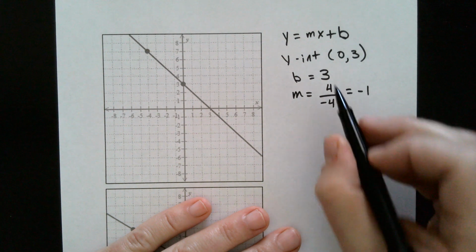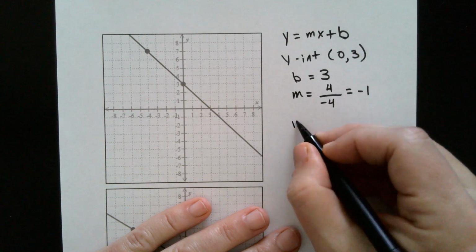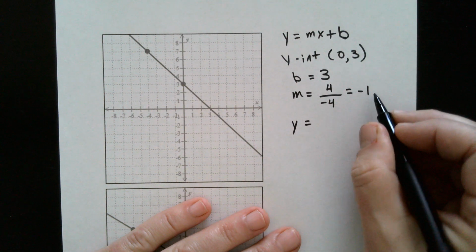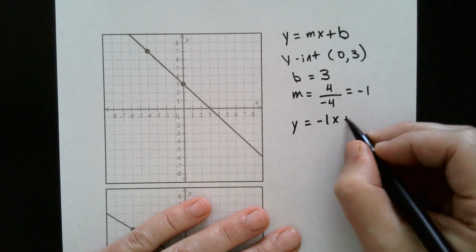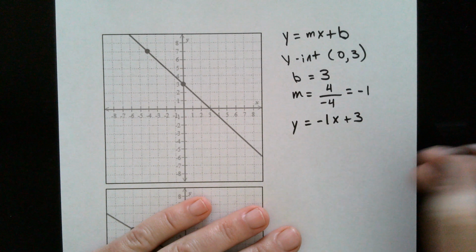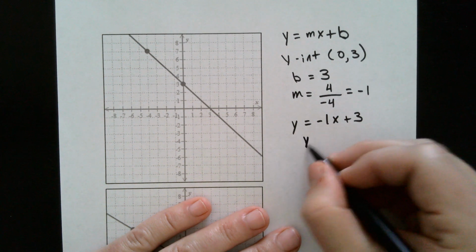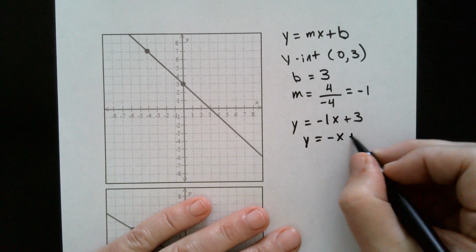Okay, so now that we have our b and we have our m, we can just write it down. y is equal to, m is negative 1, so negative 1x plus b, so plus 3. And we don't need that negative 1 because it's implied, so we can say y is equal to negative x plus 3.